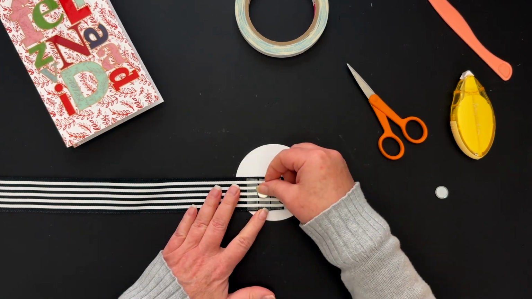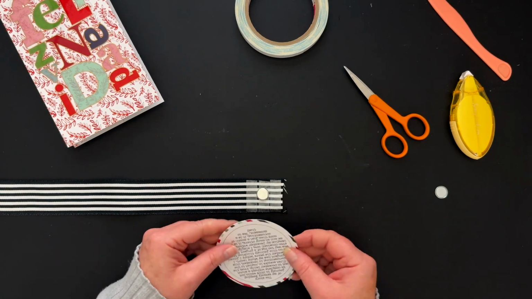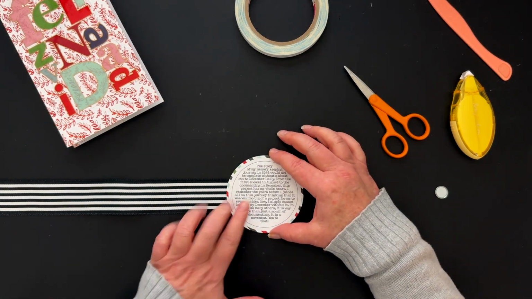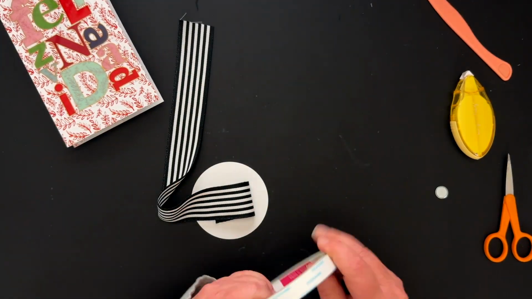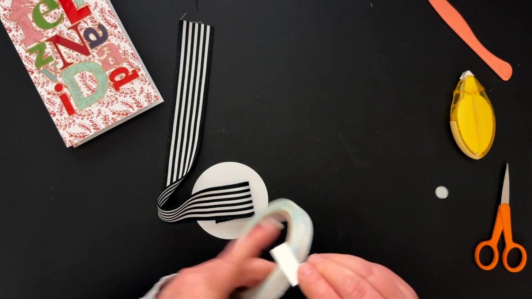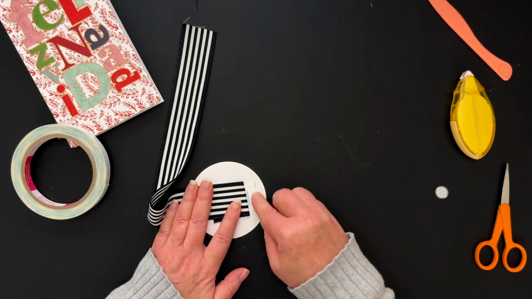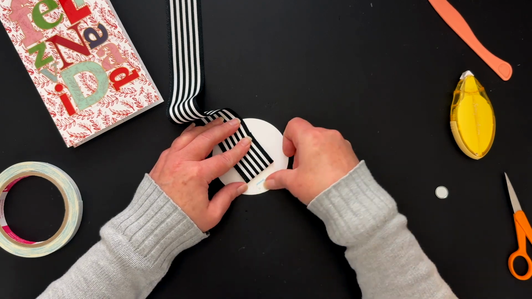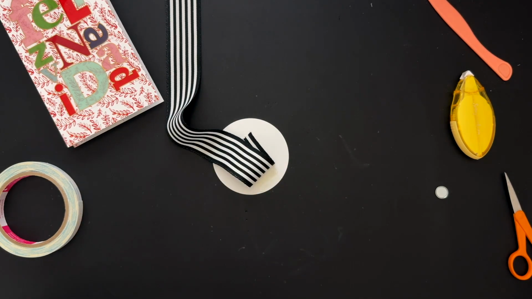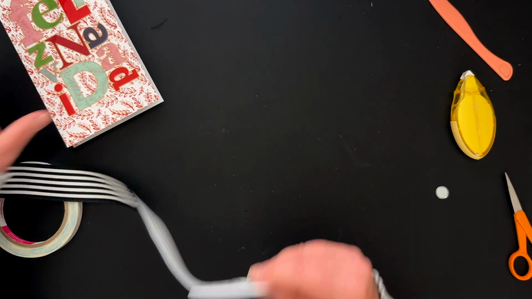And then I am going to go ahead and adhere this, making sure I'm careful, to the back of the circle. Okay, and then pushing that down and adding a little bit of score tape to make sure the ribbon is adhered completely, whatever part of the ribbon is on the back is adhered to the back. That's what I mean to say.